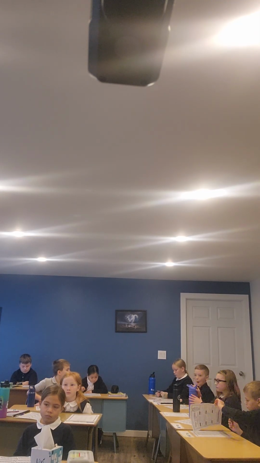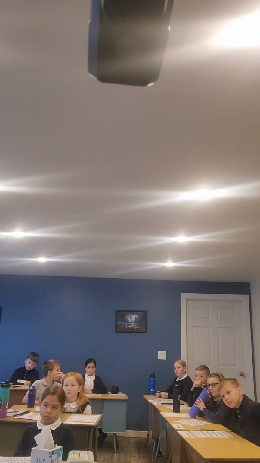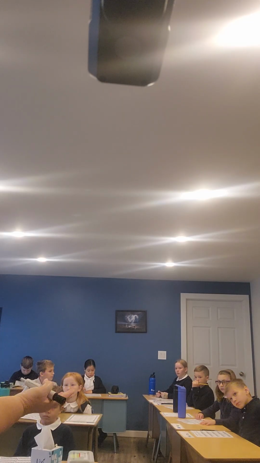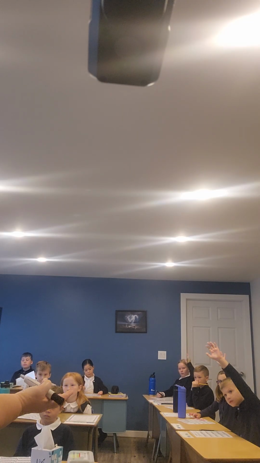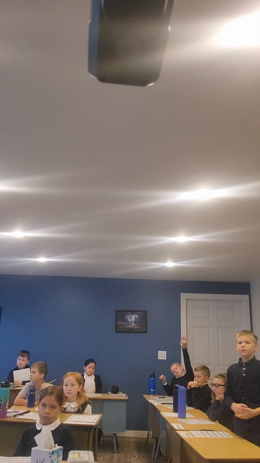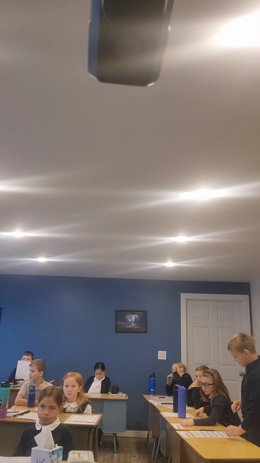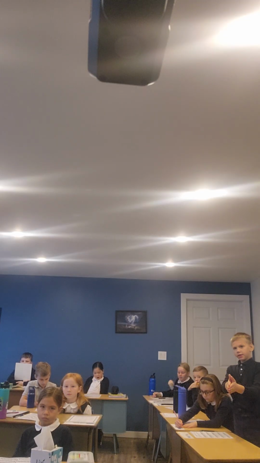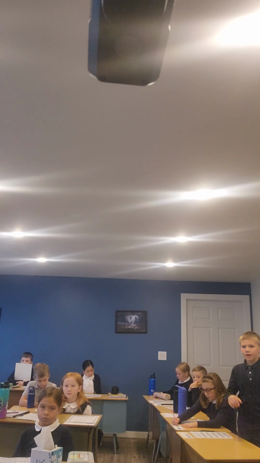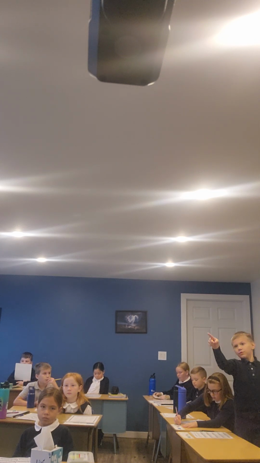Now let me ask you something. We have been learning about the difference between the word difference and total or sum. What is the difference between those words? What does difference mean? Titus? If you had 10 and 13, then you would count 11, 12, 13.